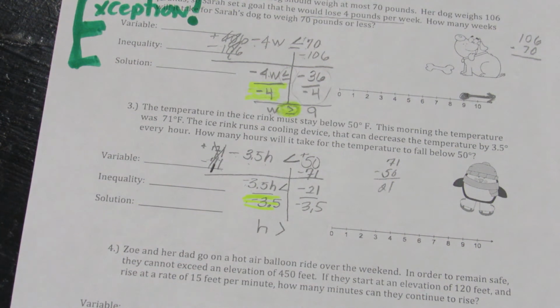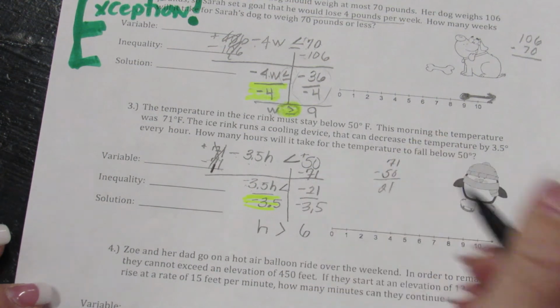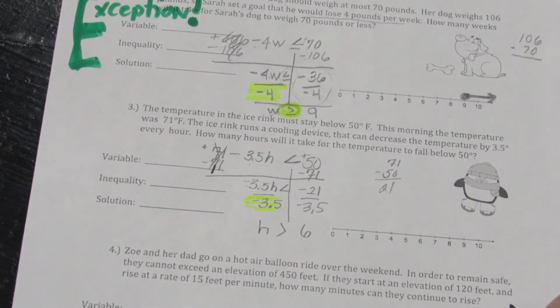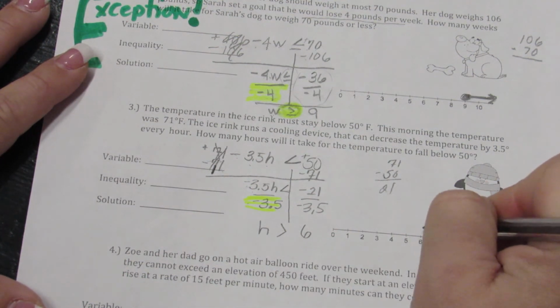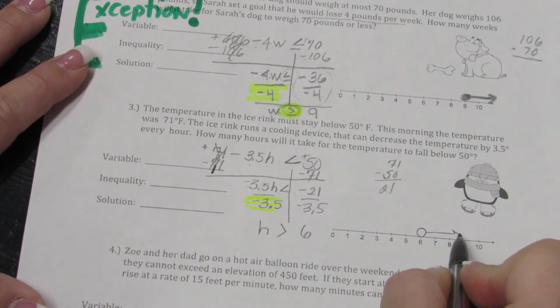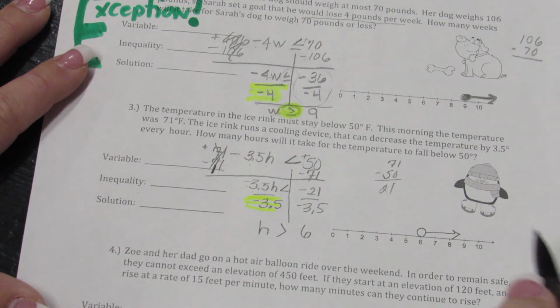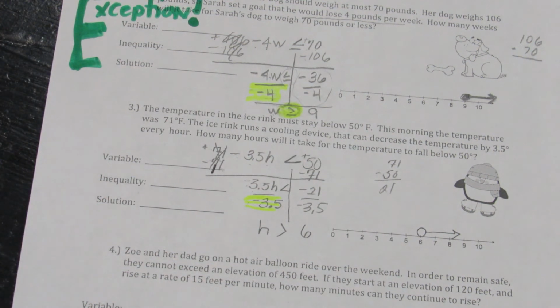I'm looking for my calculator, and I'm going to type in 21 divided by 3.5, and I get 6. So negative divided by negative is a positive 6. And if you think about it, it's got to be a positive because my number of hours can't be negative. I can't go backwards in time. Okay? So, I'm going to put what kind of dot on the 6? I'm going to put open because it's going to take more than 6 hours to get my temperature down. Okay? So that was another exception to the rule.